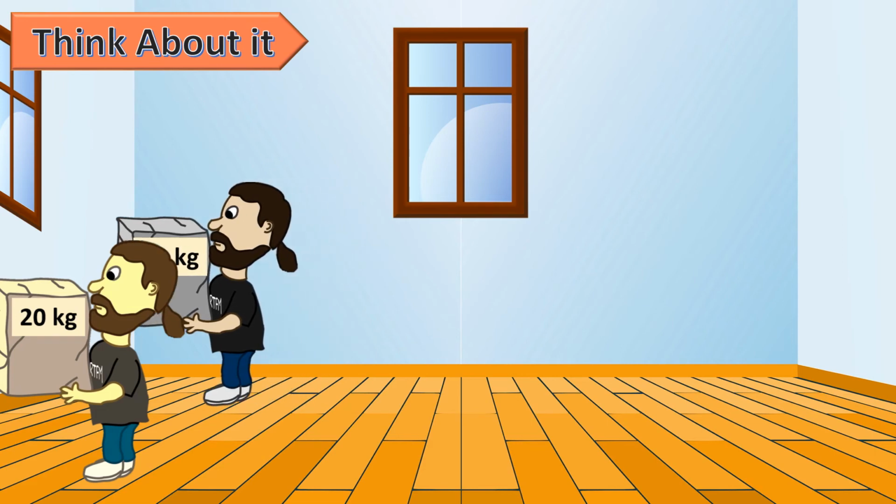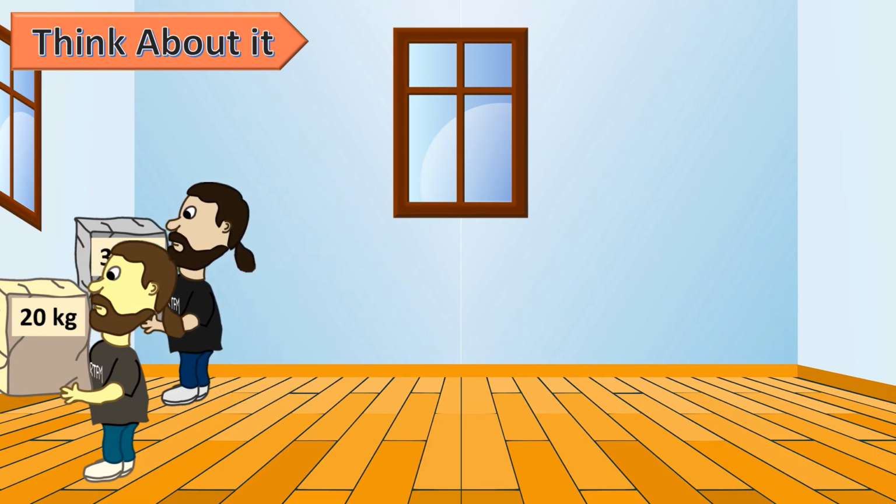Here, we see that Rohit has to apply maximum force and Mohit has to apply a minimum force to lift the sugar box. Also, we can see that Rohit takes more time to reach the corner of the room than Mohit. From this, we can say that the greater force is required to carry the greater weight.